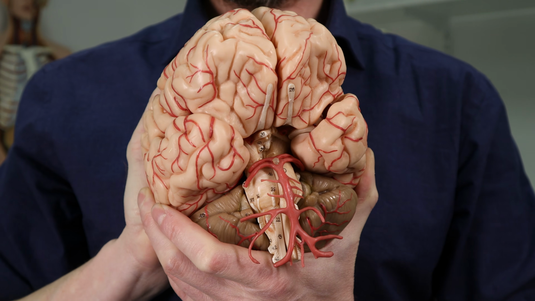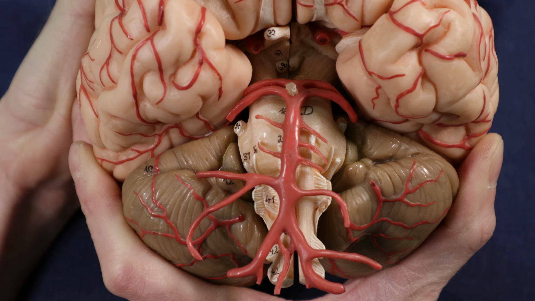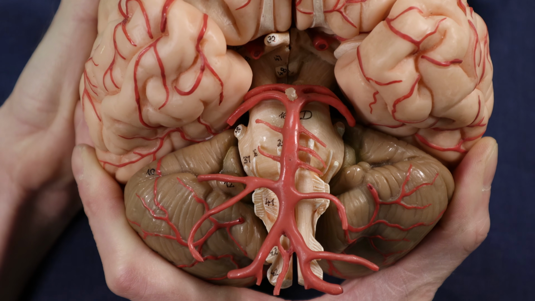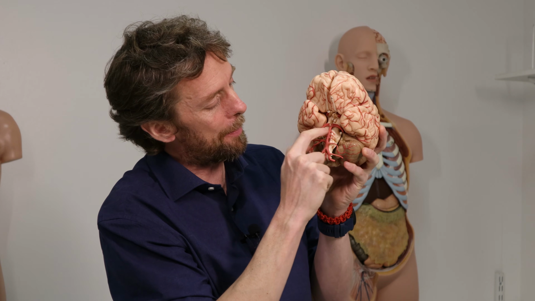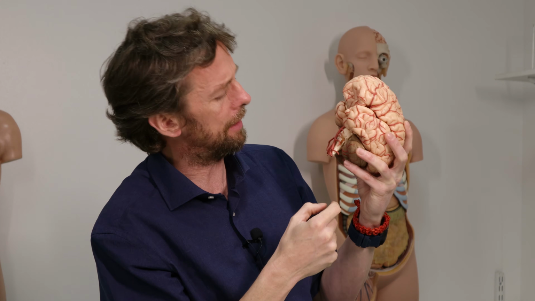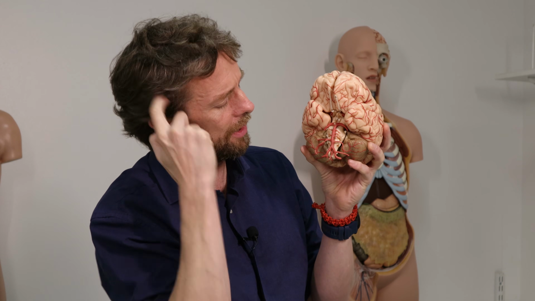Now, as the basilar artery runs up here, it gives off a number of lateral branches. They get called pontine arteries and circumferential branches and arteries and all sorts. Various arteries are running from the basilar artery across to the pons. This is just a plastic model, but in life we'd see lots of little arteries covering the pons and covering the medulla.